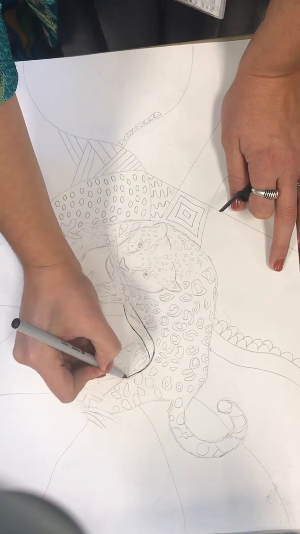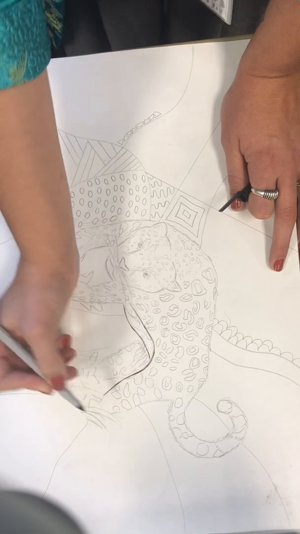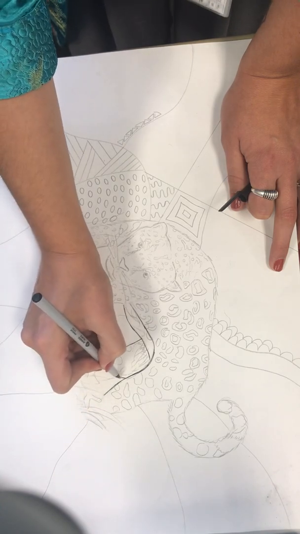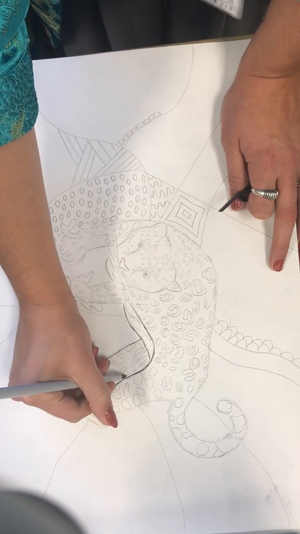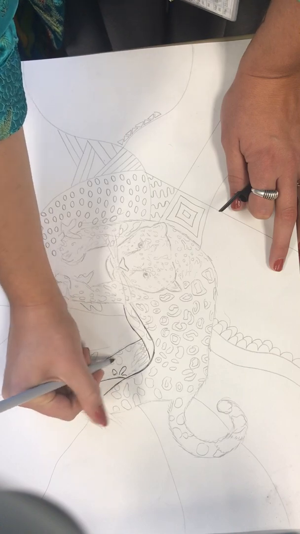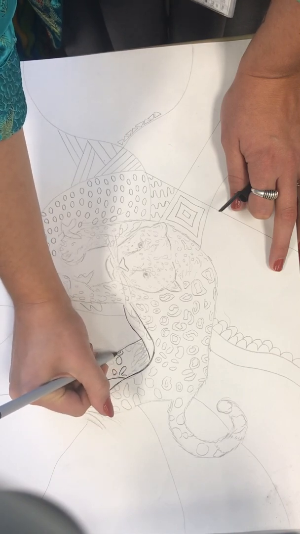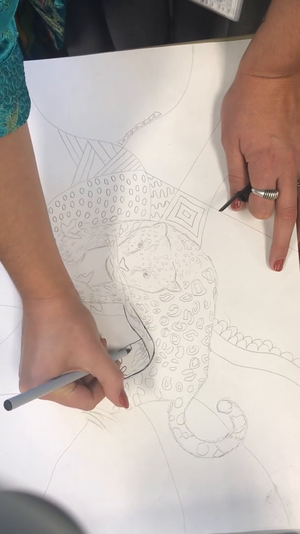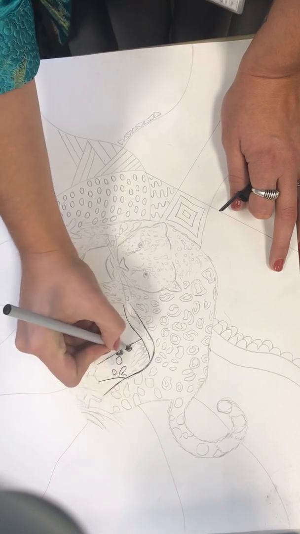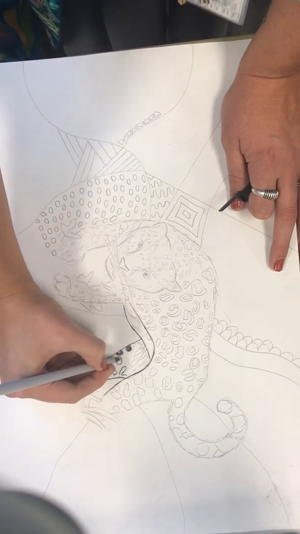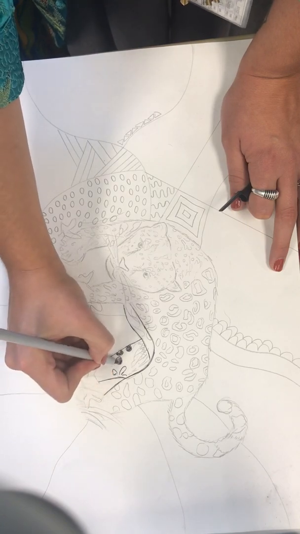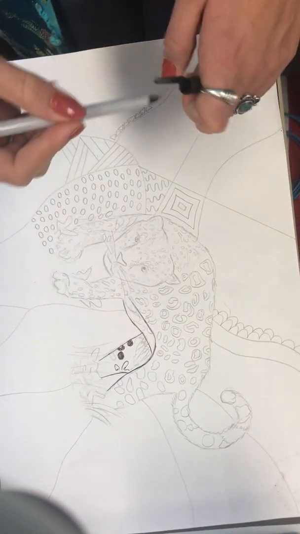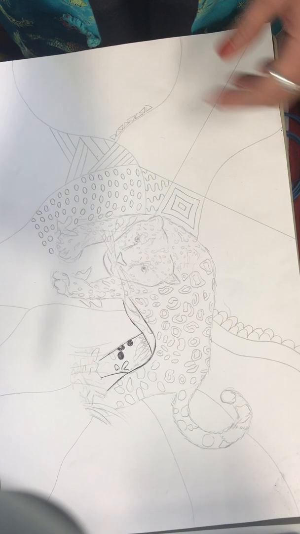And remember, I can play with the thickness of my line, so maybe it's a little thicker in some places. Right? Drawing all of his spots. And maybe this is when I come in and fill in some of these spots like that. All right, so that's how you're going to finish up. You're going to outline everything in the black pen.